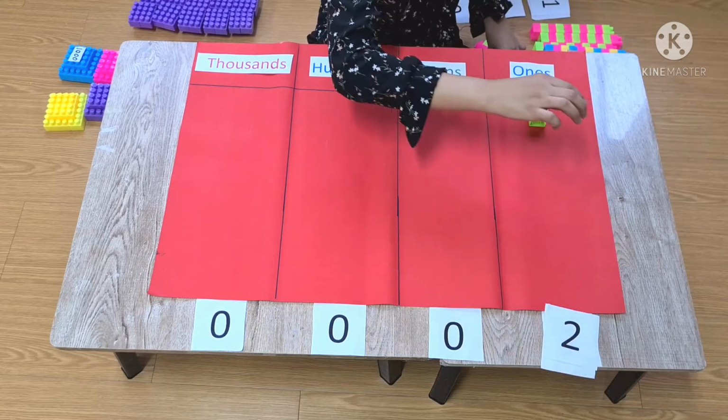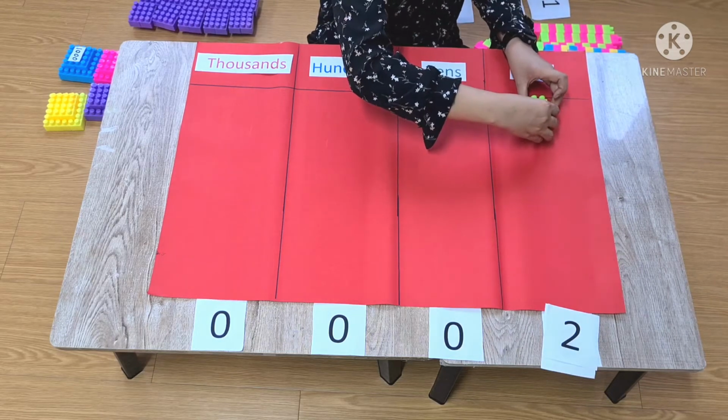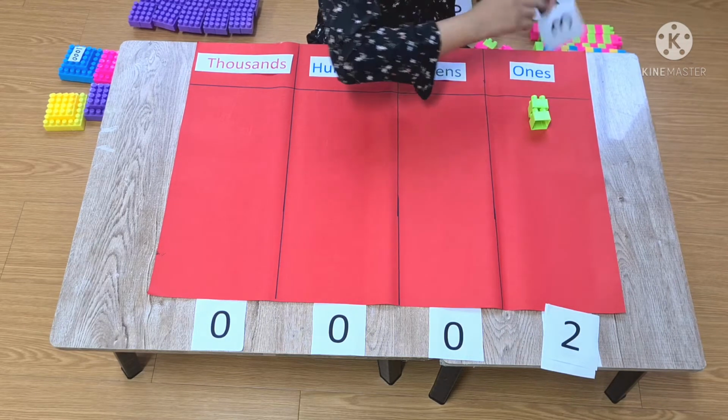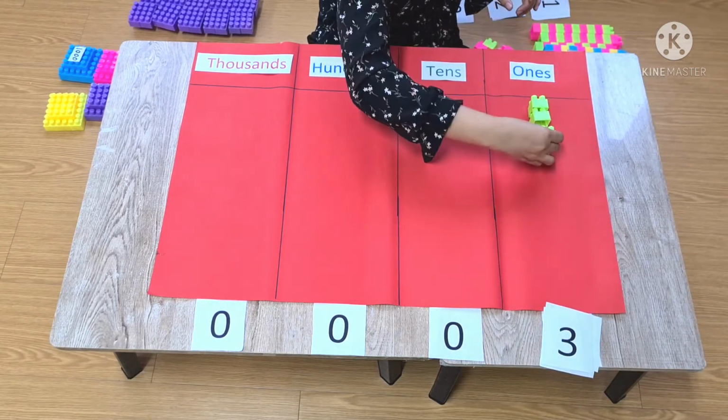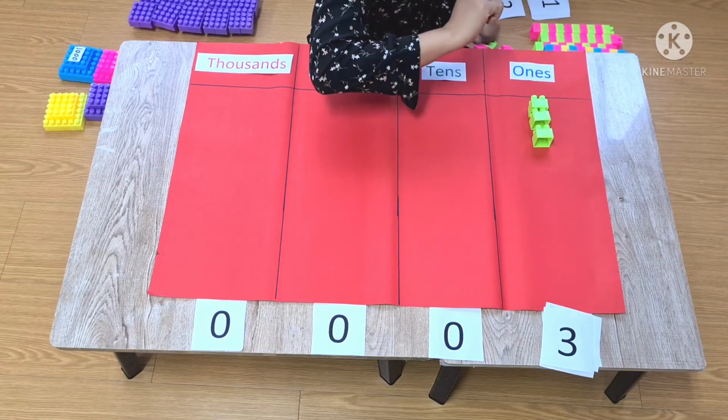When we put 2 in the ones place, that means we have 2 pieces of cubes. Number 3, 3 pieces of cubes.